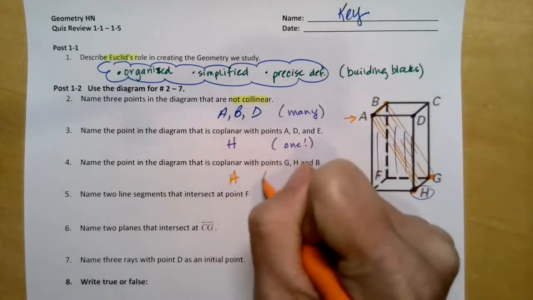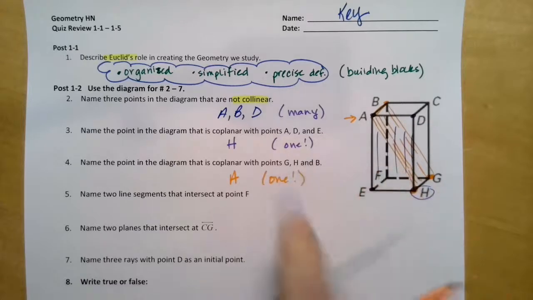So again, our only coplanar point with G and H and B, that's right, is going to be A. And guess what? This is the only correct answer that we're going to accept for this one. If you're here listening to the video, you just got a point right on the quiz that your other friends that don't watch the video are going to miss out on. Good for you for being here.